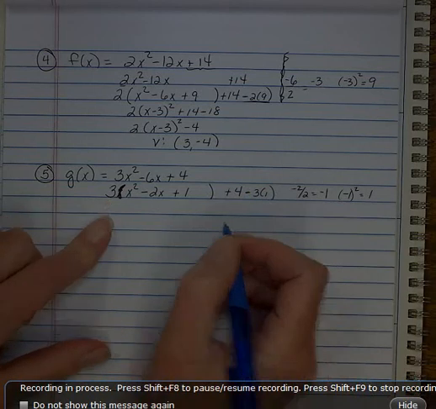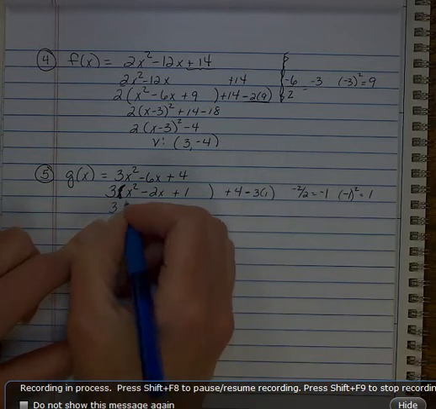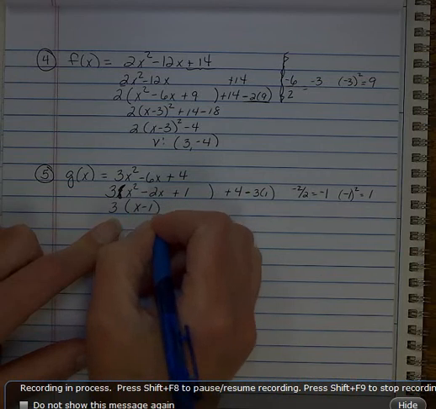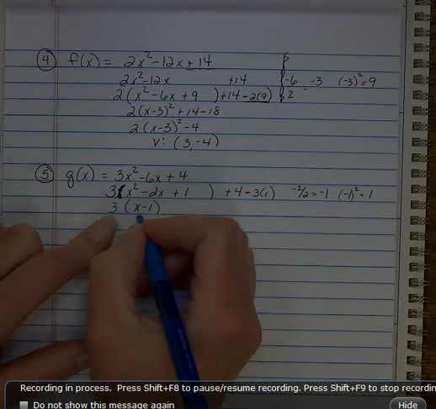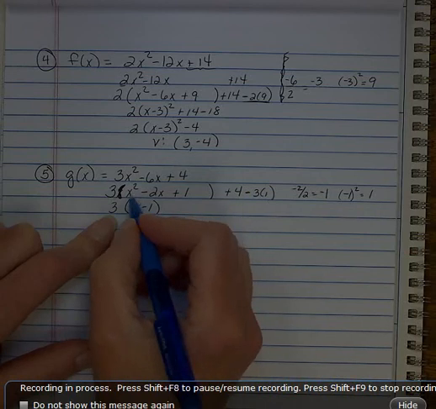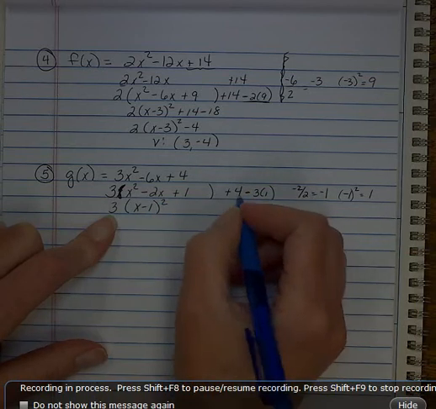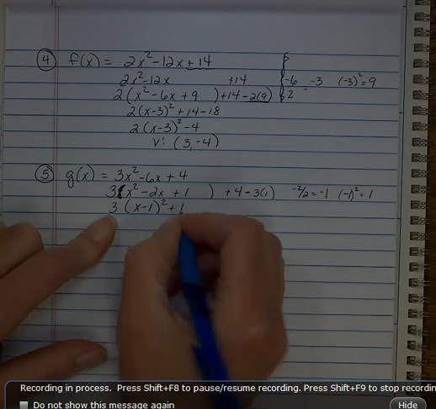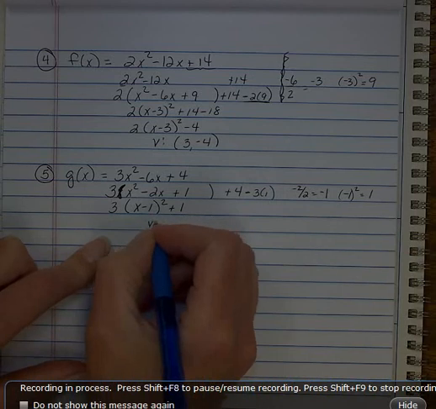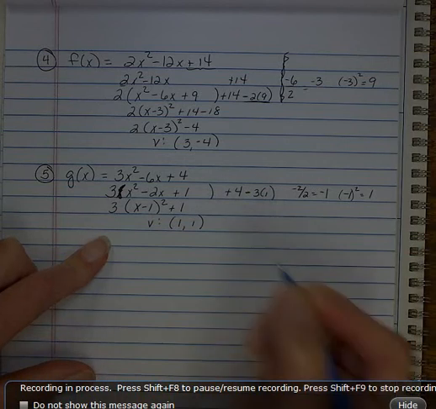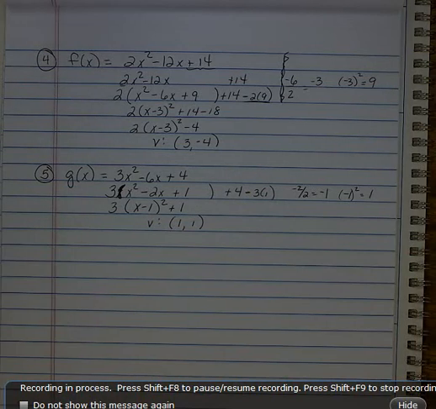Okay, next step is to factor. Bring down your 3. You can't just get rid of your 3 as if you were solving an equation. That 3 is a very important a value, would change your graph dramatically. The trinomial is going to factor into (x - 1)². I have 4 minus 3, so I've got plus 1. My vertex here, it moves 1 to the right and 1 up. Okay, we'll give you some practice problems. Good luck.